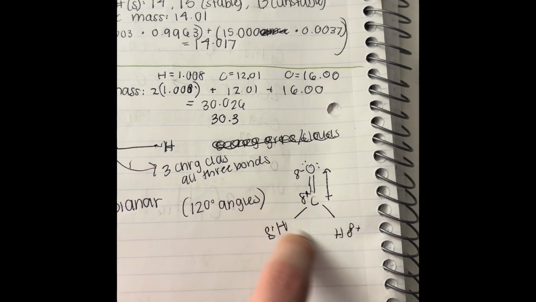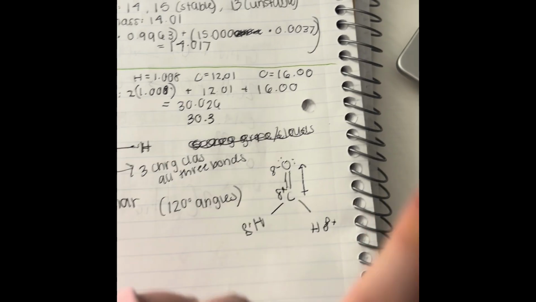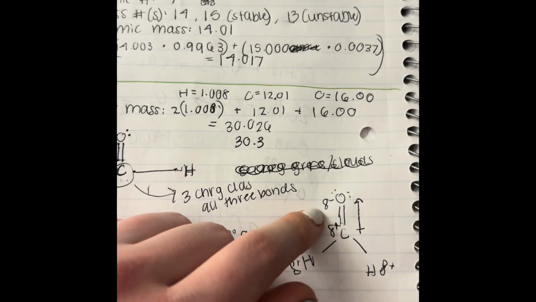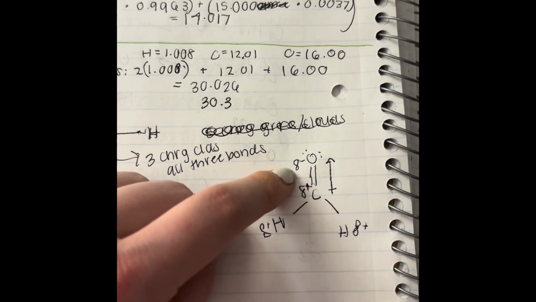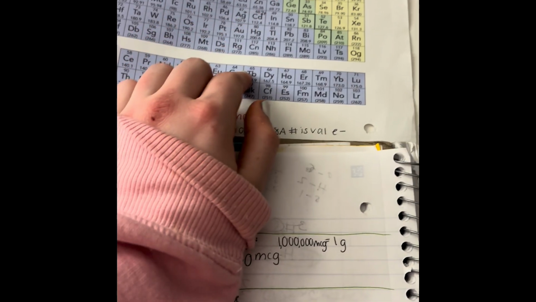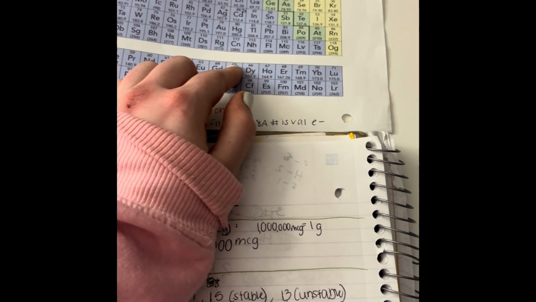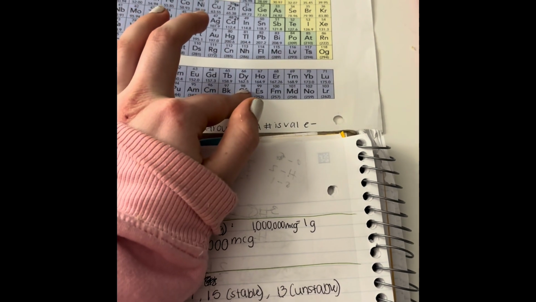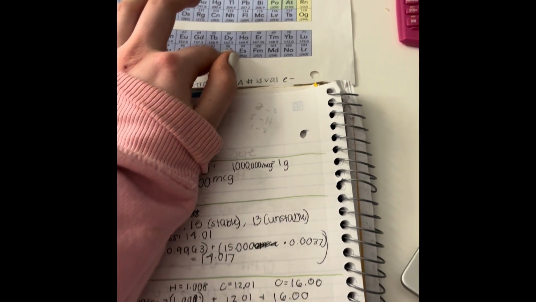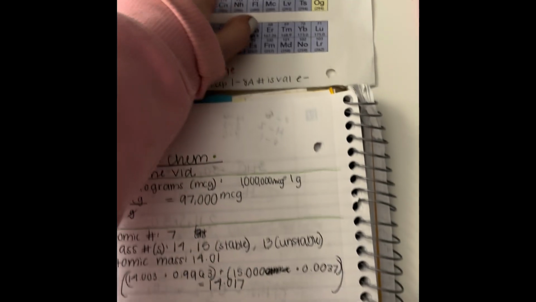So those are not going to be polar, but oxygen is more polar. It has a partial negative pole and is closer to fluorine on the periodic table, which is the most electronegative element. It's closer than the other one, carbon.